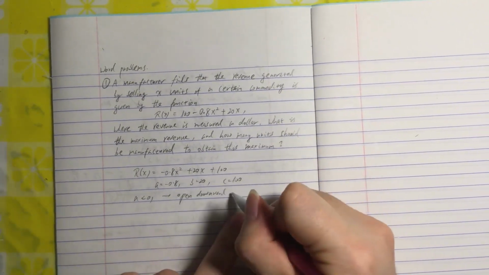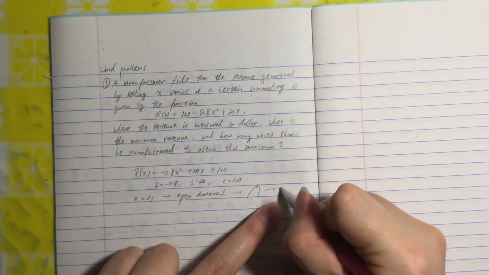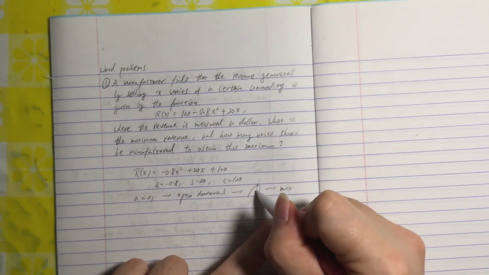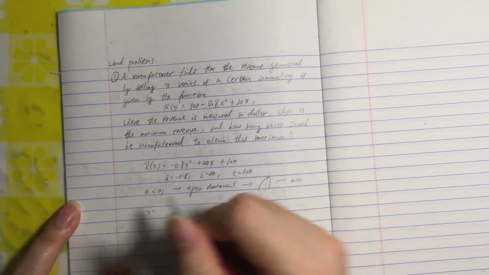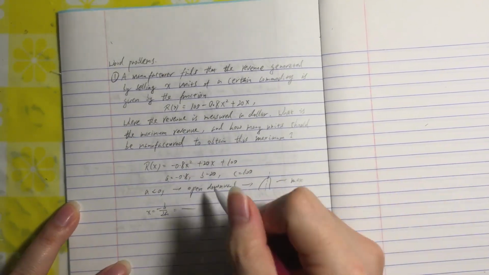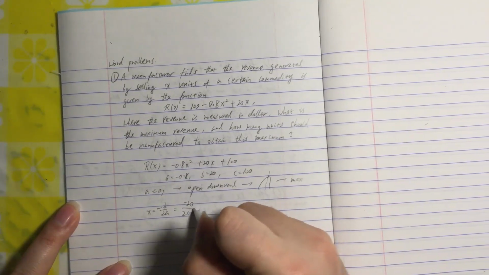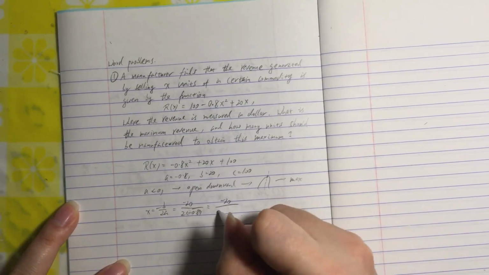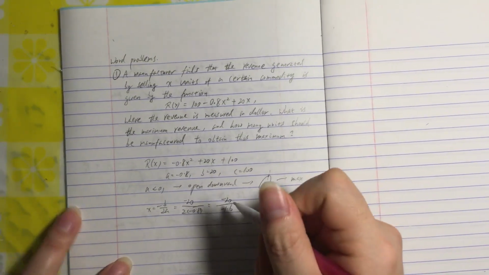If the parabola is open downward, it has a maximum and a vertex. And we know that the vertex is located on the axis of symmetry. The formula for the axis of symmetry is negative b over 2a. Here b is 20, a is negative 0.8. We get negative 20 over 2 times negative 0.8, which is negative 1.6.